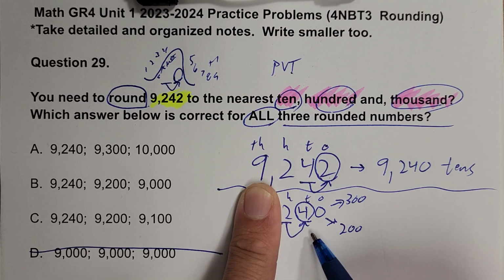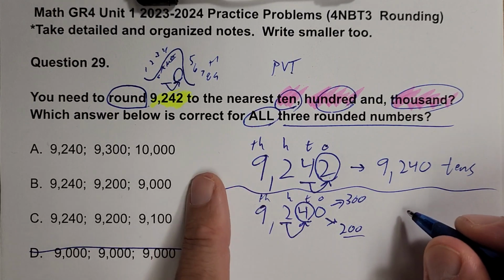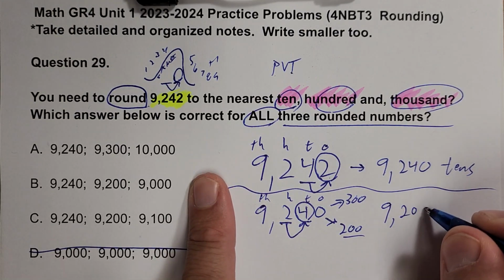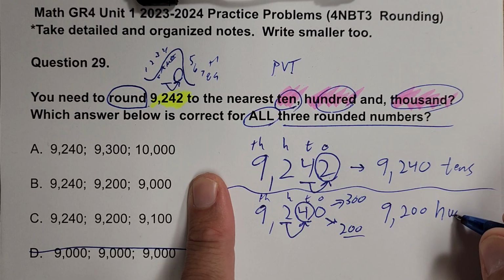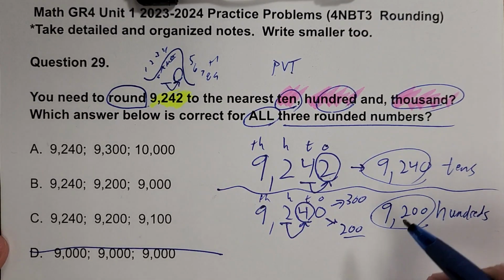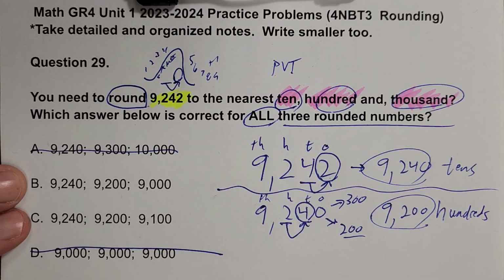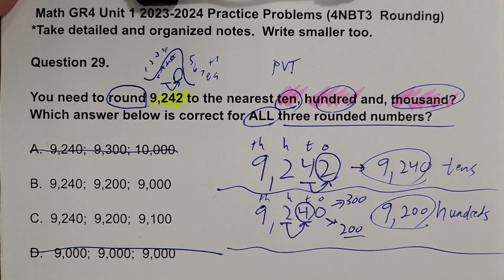Some kids just talk about this as money. Is $240 closer to $200 or $300? Well, it's 200. So now we have 9,200, and this is hundreds. So answer. Oh, this one has 9,300. So look, you're down to 2 choices, and almost always you get down to 2 choices. Okay, and let's do the last one.